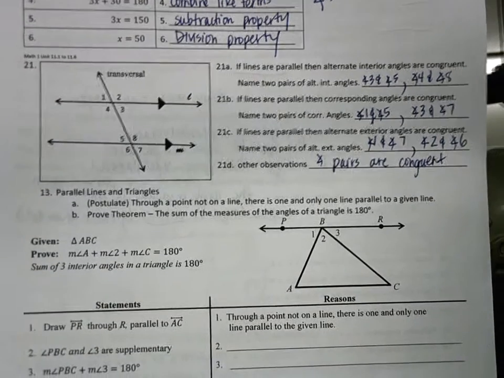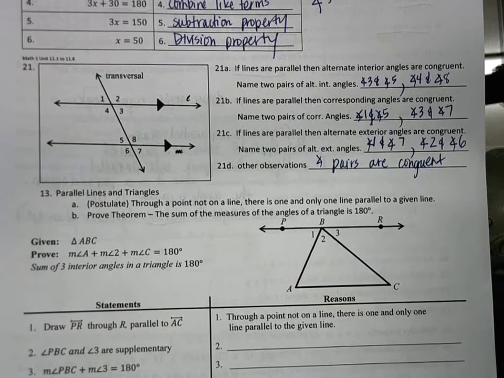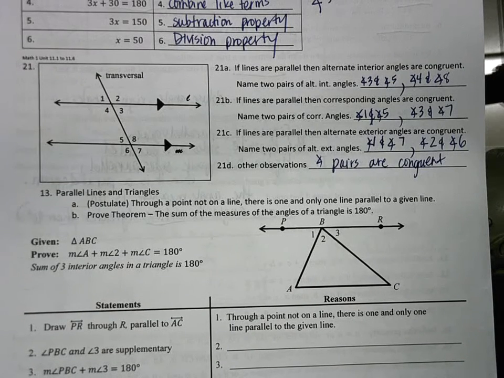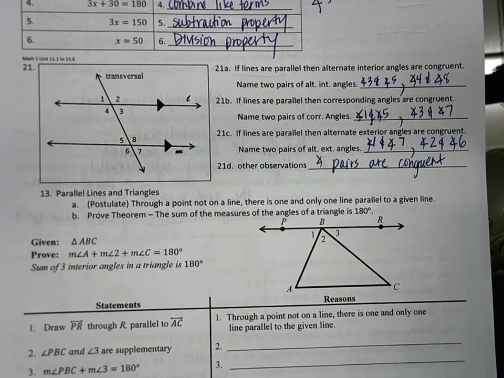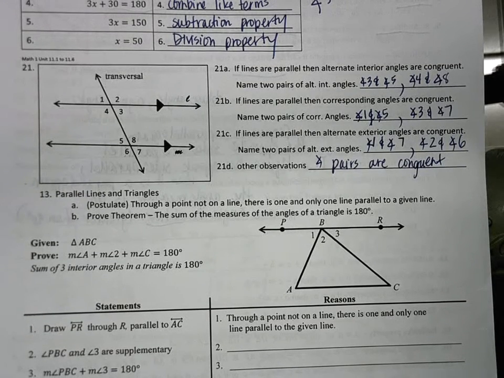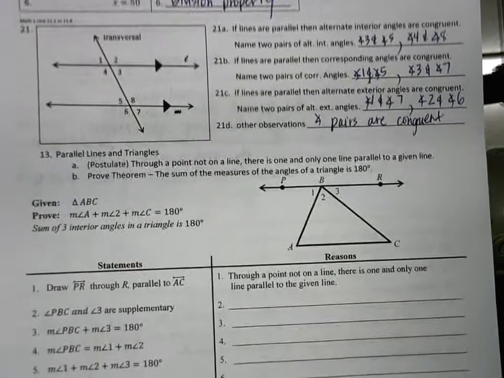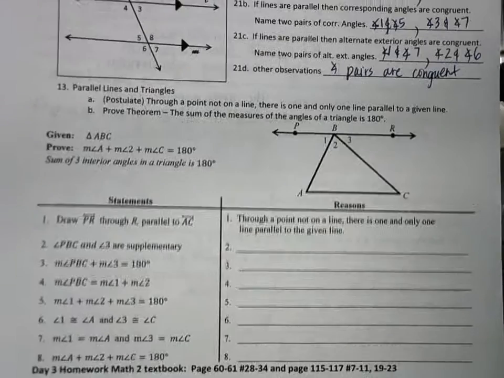Anybody notice anything else? Okay. All right, number 13. I'm not sure what happened there. Okay. So this next part.